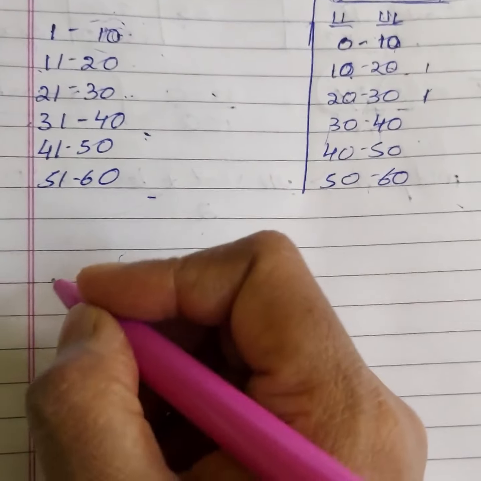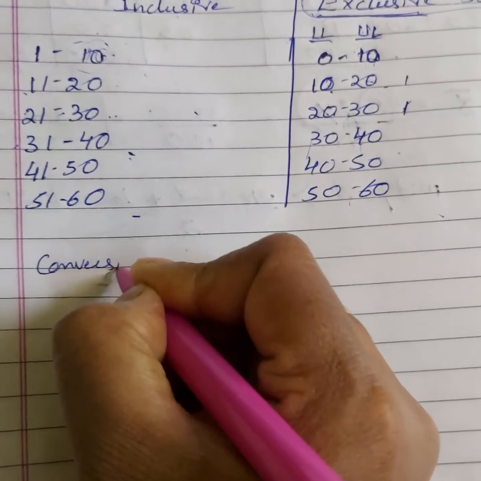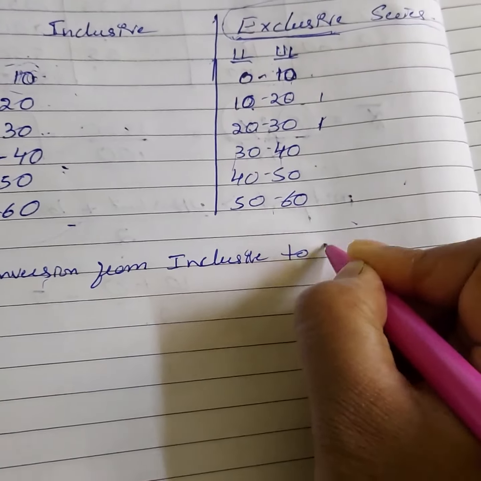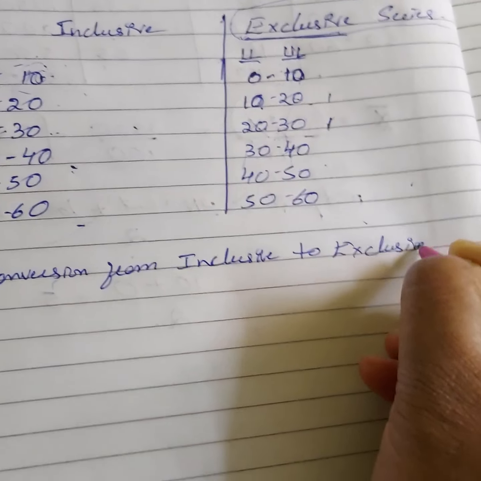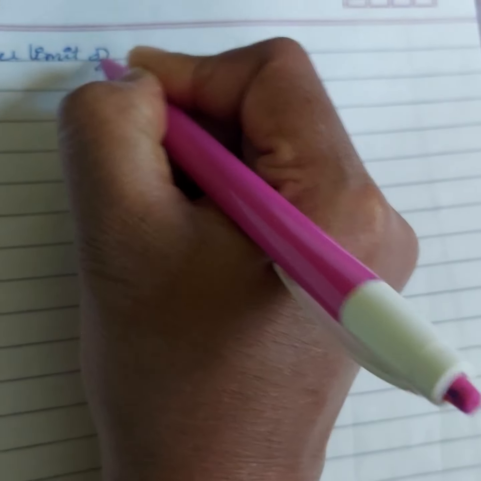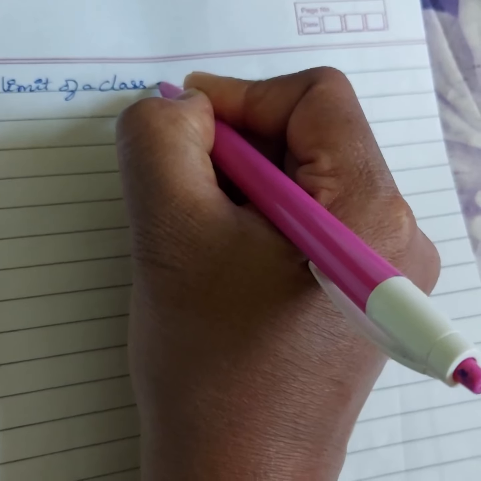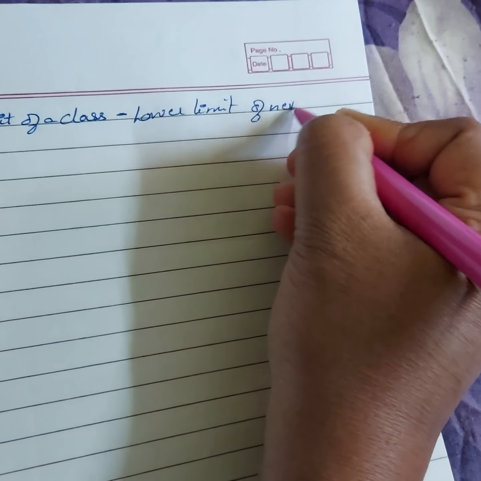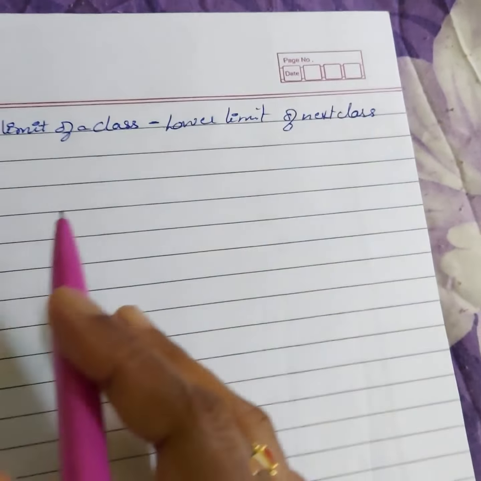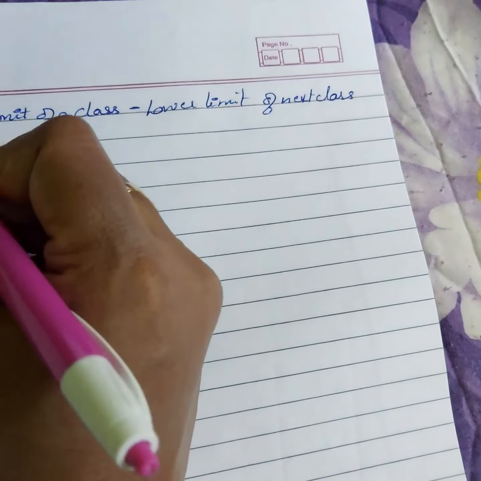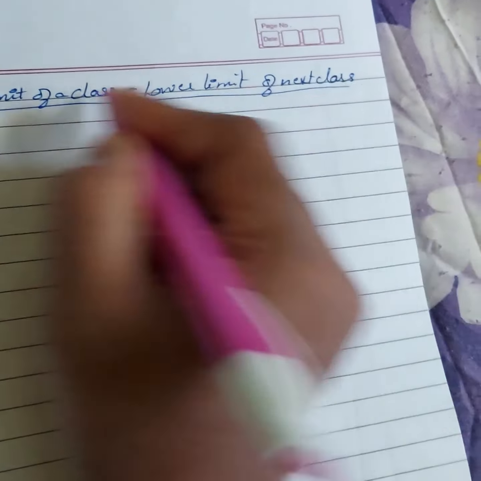There is a formula for conversion from inclusive to exclusive class intervals. The formula is: upper limit of a class minus lower limit of the next class, divided by 2.